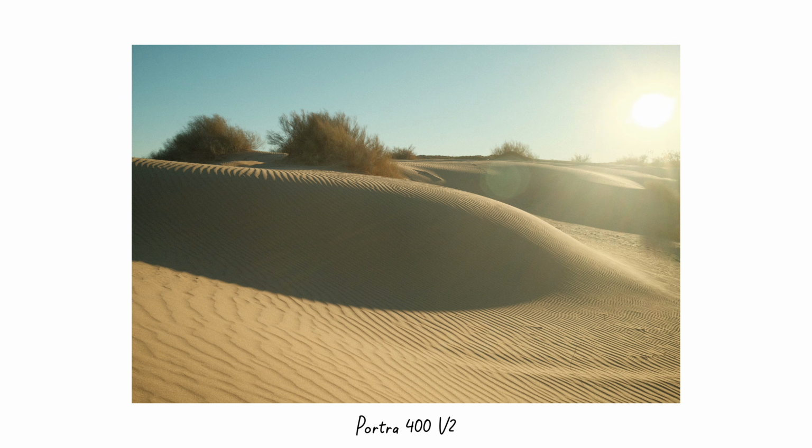But yeah, so this is the first one here, Portra 400V2, one of my favorites. I use this one a lot for bright light mostly, but this one I like for a lot of landscapes. It's also good if you're taking pictures of portraits with people outside. So this is the first one.